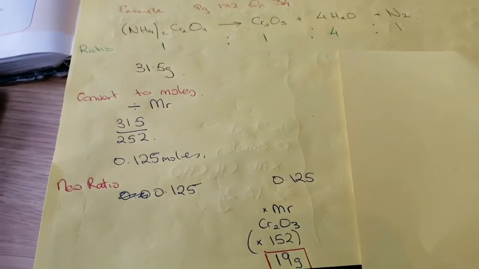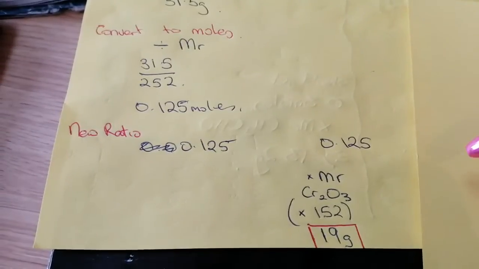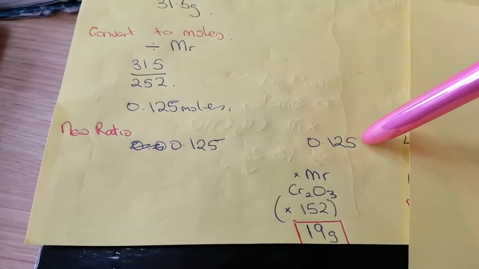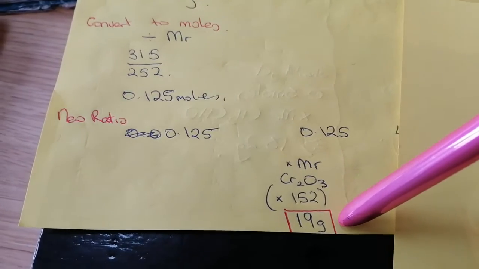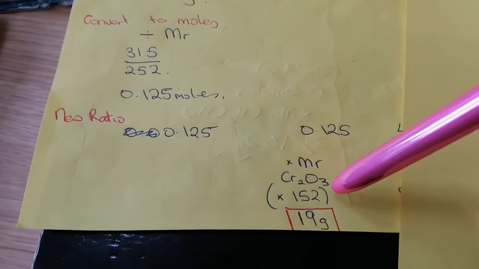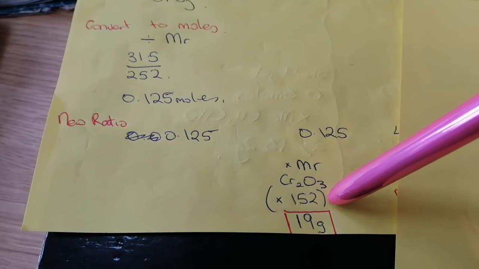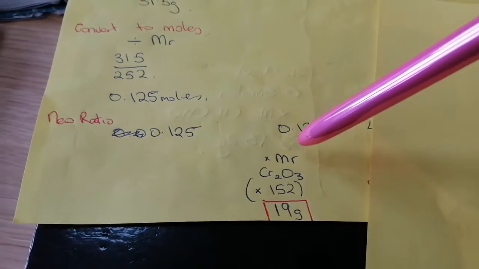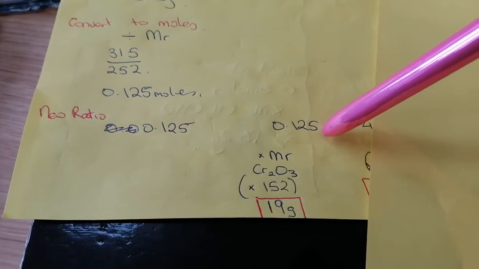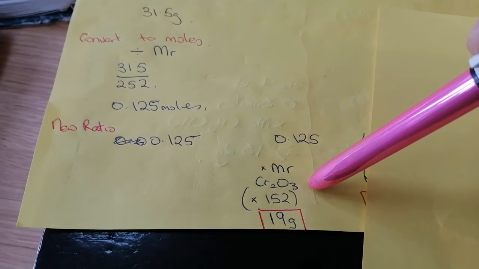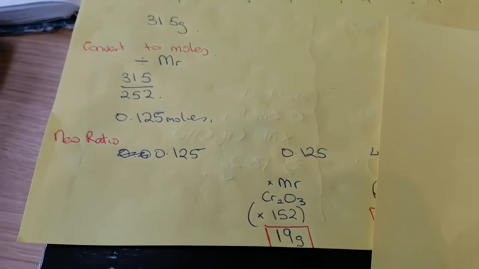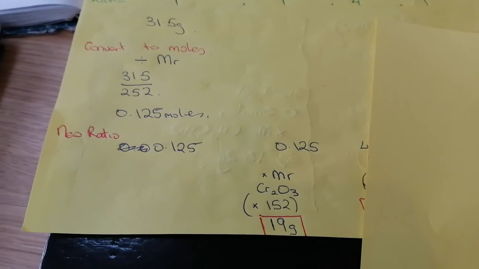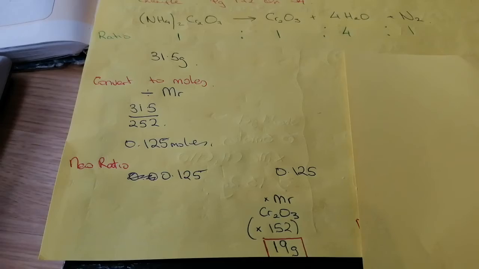The first thing to ask is the mass of the chromium trioxide. Now, the relative molecular mass of chromium trioxide is 152. So what we do is multiply the 0.125 by the relative molecular mass of the chromium trioxide, which in this case is 152, and that gets us 19. So for mass, once you have the number of moles, you multiply it by the relative molecular mass of the species, and you get whatever you get. In this case, it's 19 grams. The mass is the only one that changes.